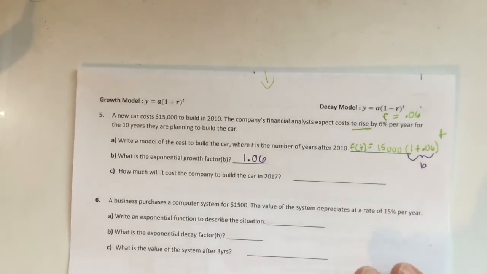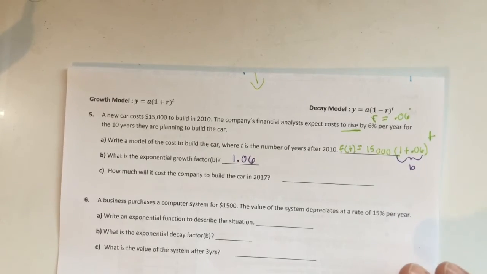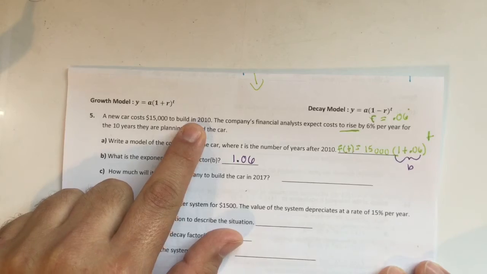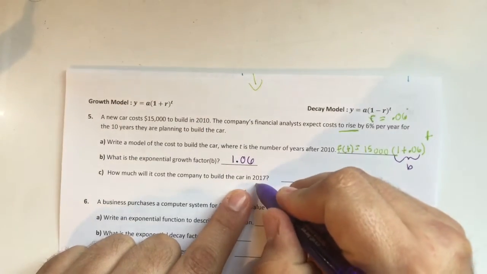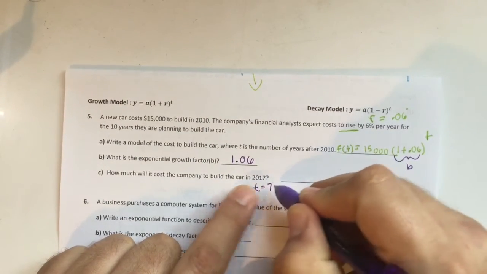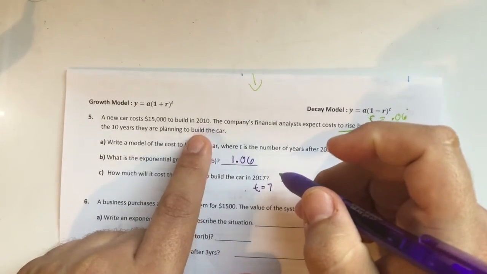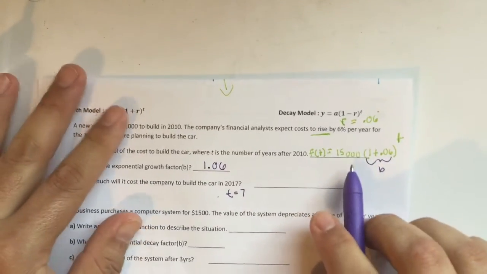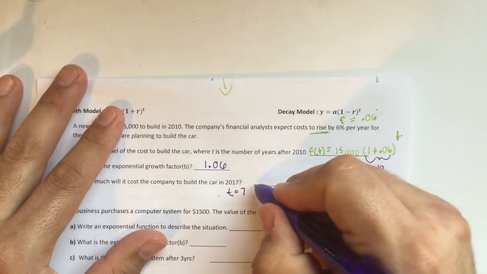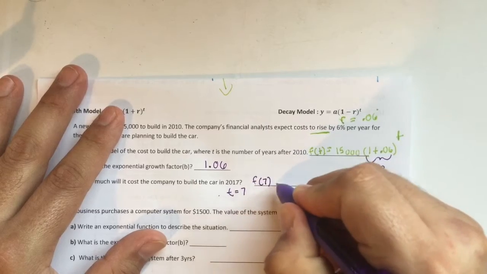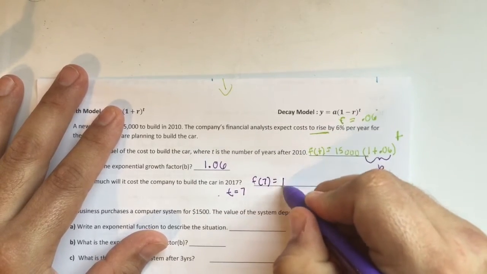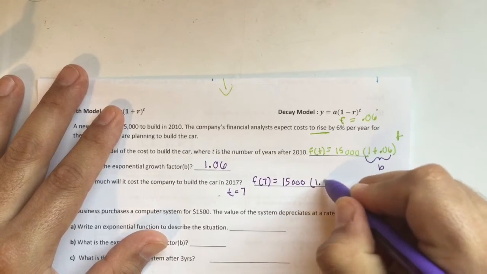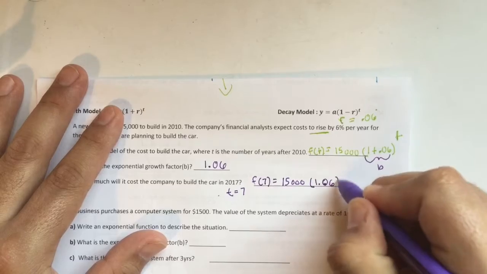Now, how much will it cost the company to build the car in 2017? Well, this is 7 years after the year of 2010. So this is saying when t is equal to 7, because it's 7 years after 2010, right? Okay. So basically what you want to do is use your model. You want to find f of 7. So we put the function f of 7 equals 15,000 times 1.06 to the 7.